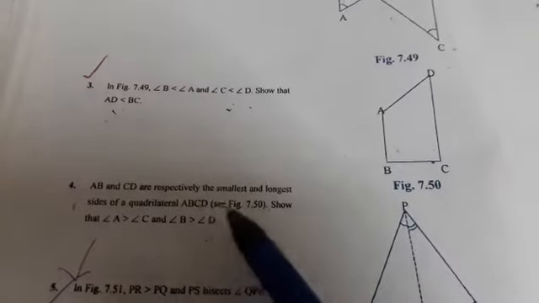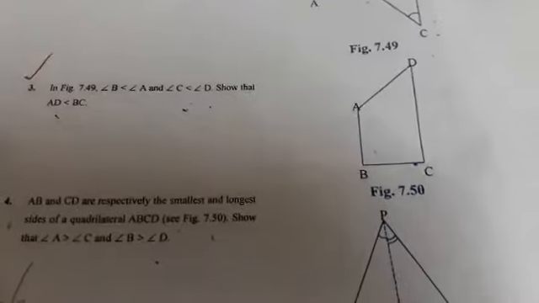Now question number 4, this one. AB and CD are respectively the smallest and the longest side of the quadrilateral ABCD.